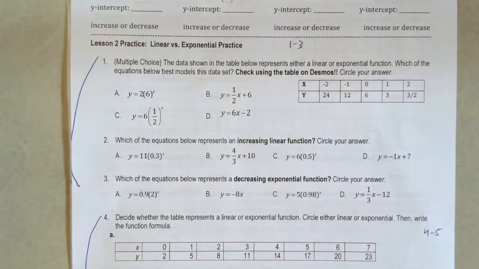In the previous units we've been working on the linear models, and then Unit 6 was the exponential models. Now we're putting them together, so it's really important to tell the difference, okay? So here we go. Number 1, multiple choice.